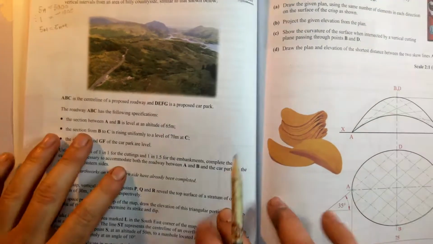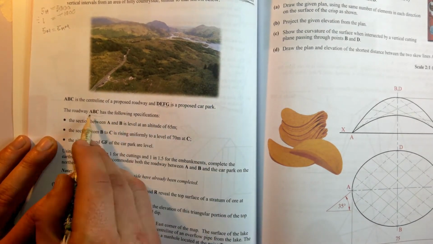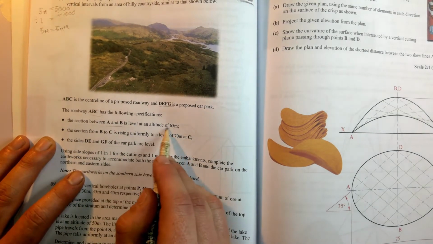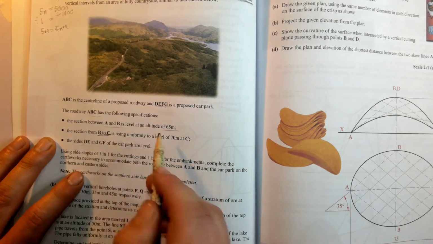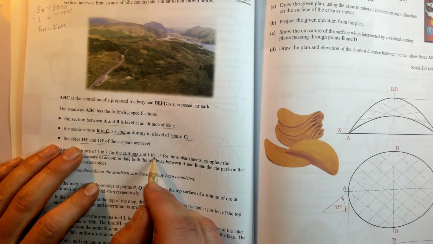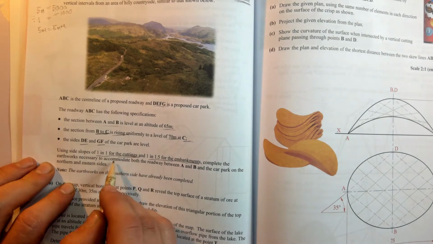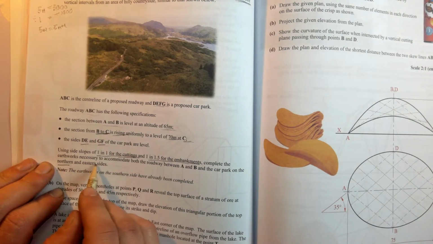So ABC is the centre line of the proposed roadway. DEFG is a car park. The roadway has the following specifications. ABC roadway: A to B is level at an altitude of 65 meters. B to C is rising uniformly to a level at 70 meters at C, and DE and GF of the car park are level. Using side slopes 1 in 1 for the cuttings and 1 in 1.5 for the embankments, complete the earthworks necessary to accommodate both the roadway between A and B and the car park on the northern and eastern side. So the earthworks on our southern side have already been done.